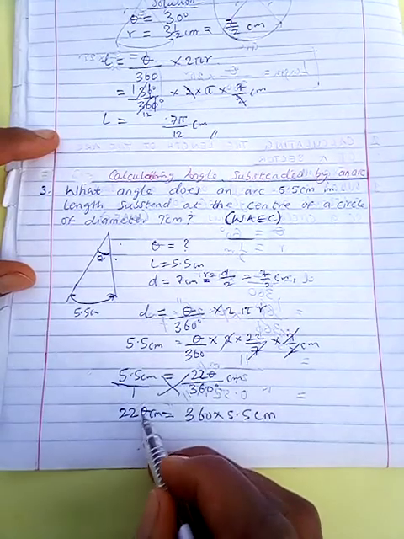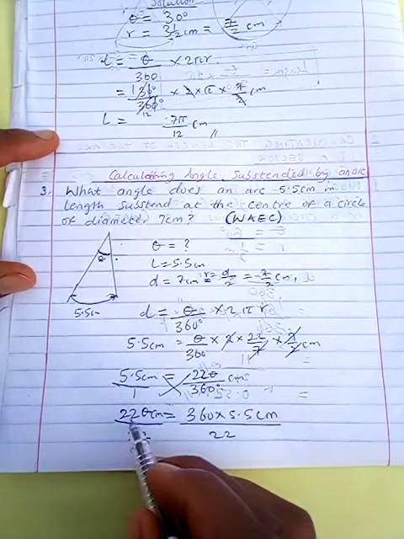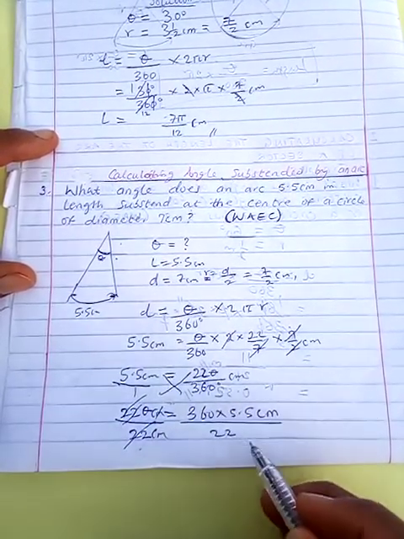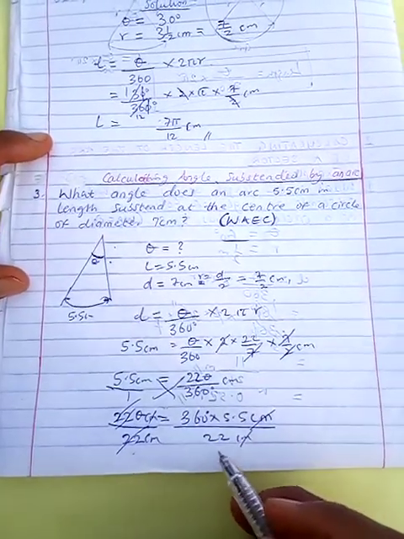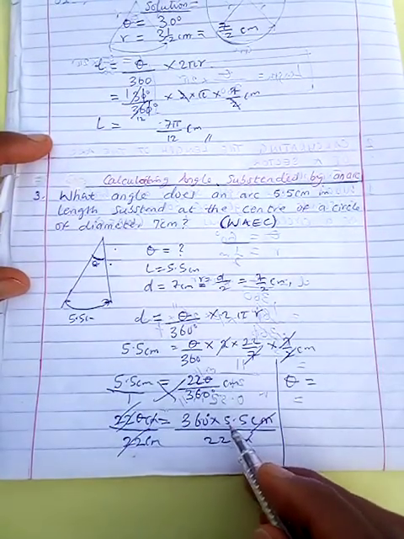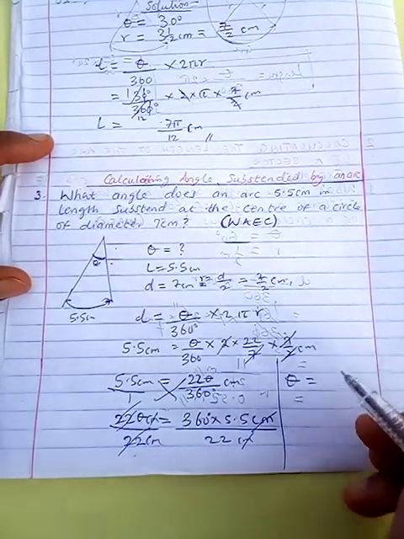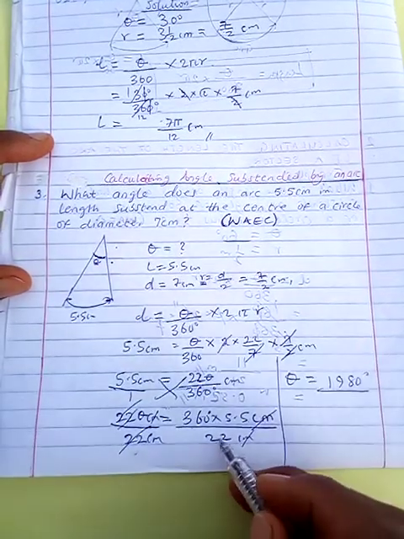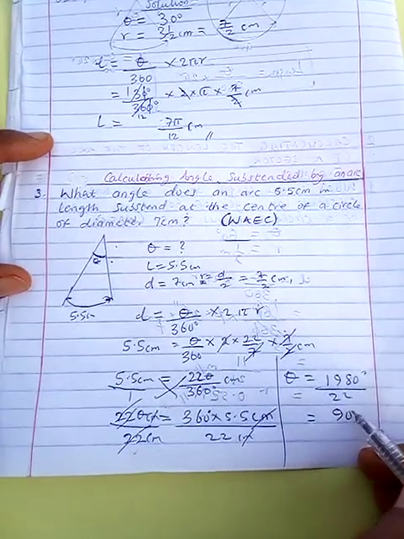cm. Since we are finding theta, we want to divide both sides by this 22. 22 goes with 22, and cm goes with cm. So theta is going to become 360 times 5.5 over 22. If you multiply 360 by 5.5, it's going to give us 1980 degrees over this 22. Dividing this is going to give us 90 degrees.